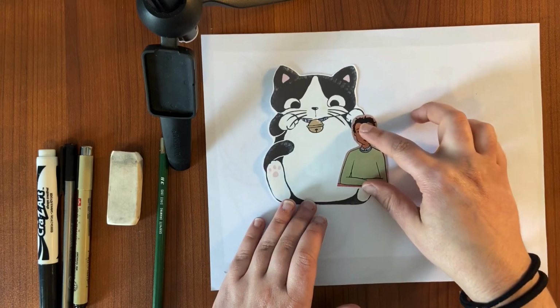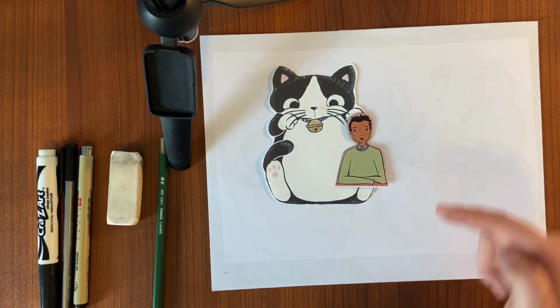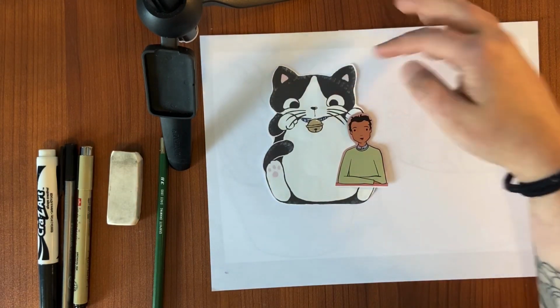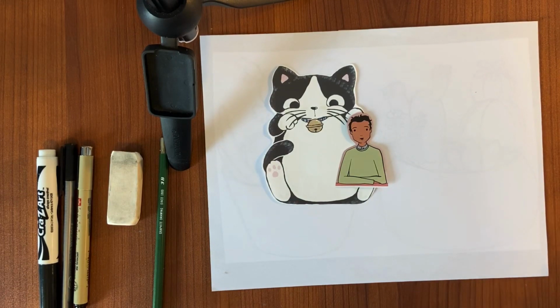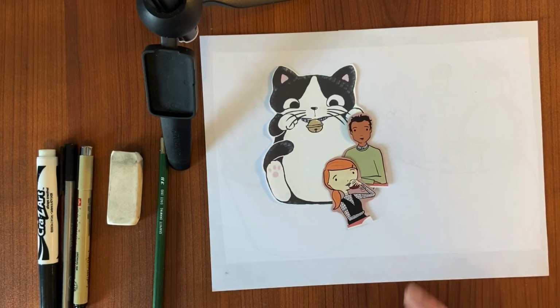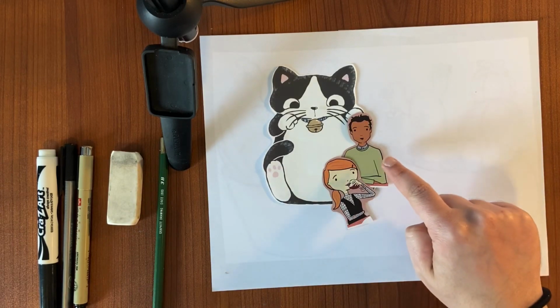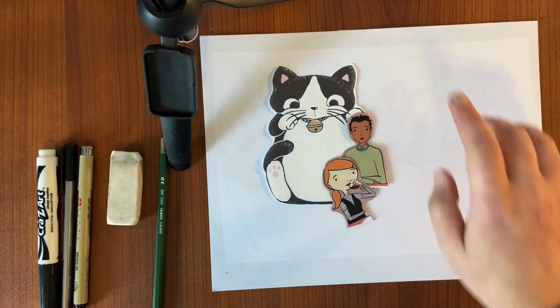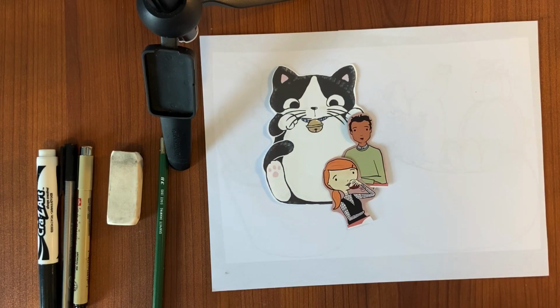I'm going to add this little guy. So now the guy is in front of the cat, which is in front of the paper. And then one more, we're going to go ahead and add a girl. So now the order is the girl is in front of the guy, who is in front of the cat, who is in front of the paper.